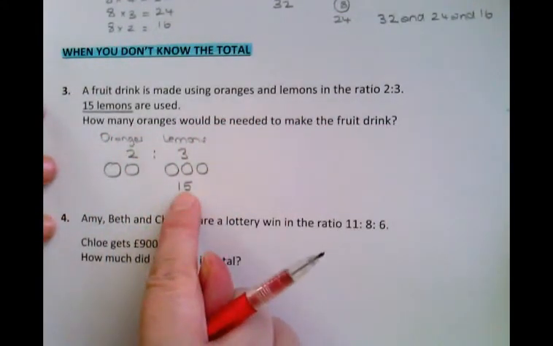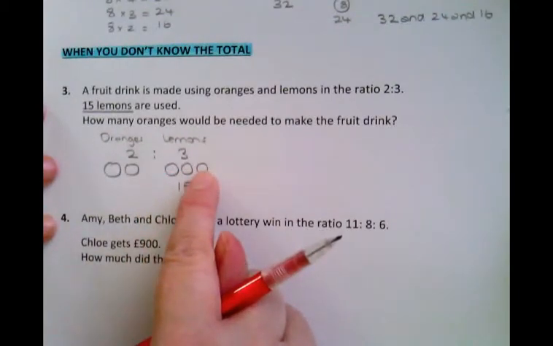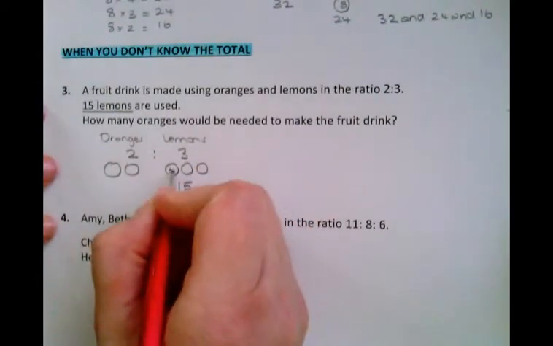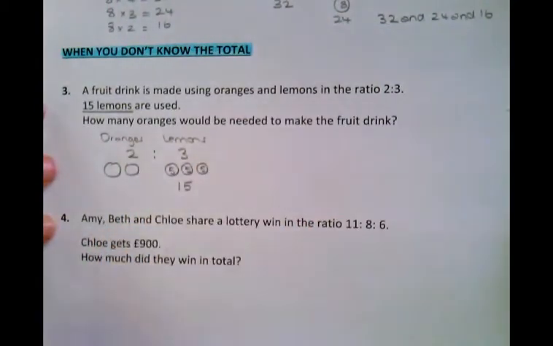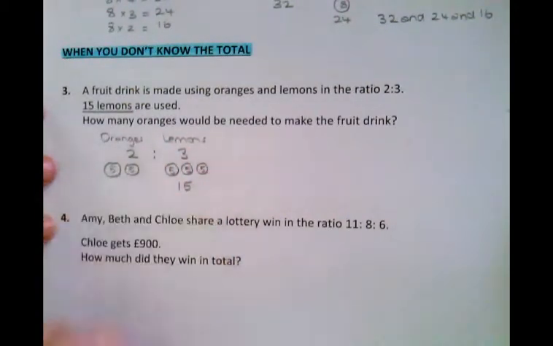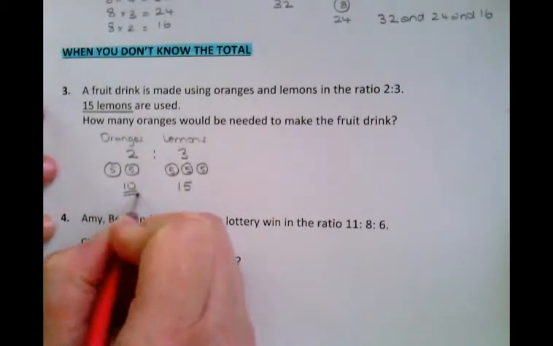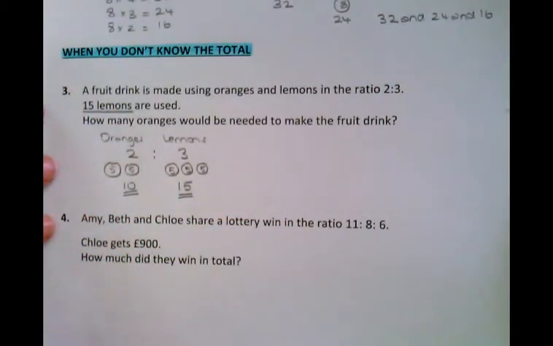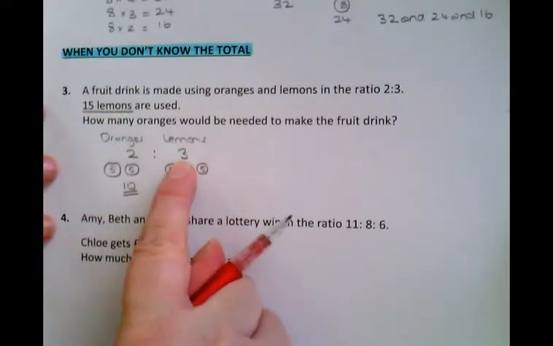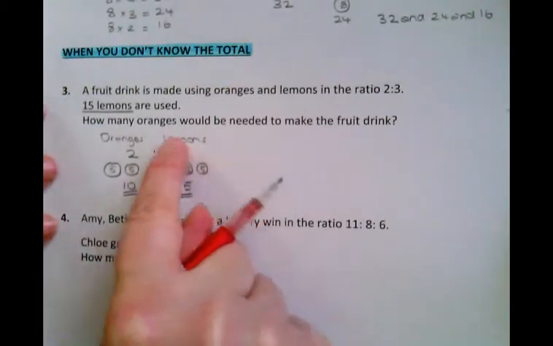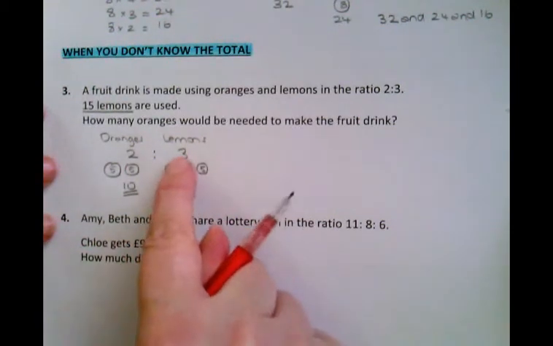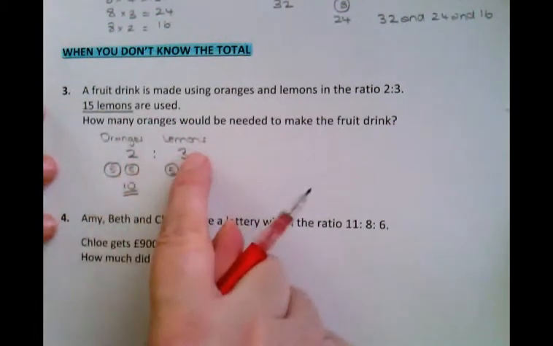So you need to look at the 15 and how it's been split up into 3 separate parts or 3 separate bags. So 15 divided by 3 would get you 5. Which means that there's 5 in each of those bags and there's 5 in each of these bags, which means that there must be 10 oranges whenever you're using 15 lemons. So because you were told the amount of lemons, you did 15 divided by the number in the ratio for lemons, rather than 15 divided by the total number. We didn't do 15 divided by 5, we did 15 divided by 3 because we were told the number of lemons, not the total number of pieces of fruit.